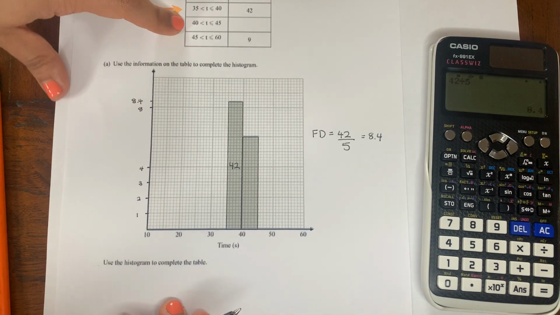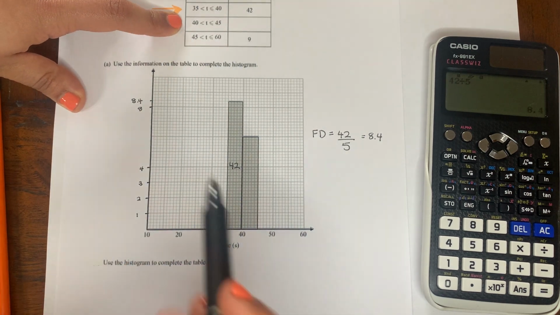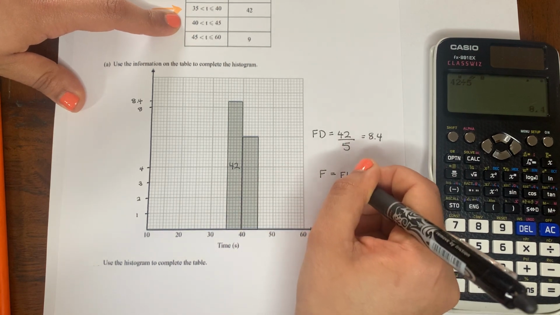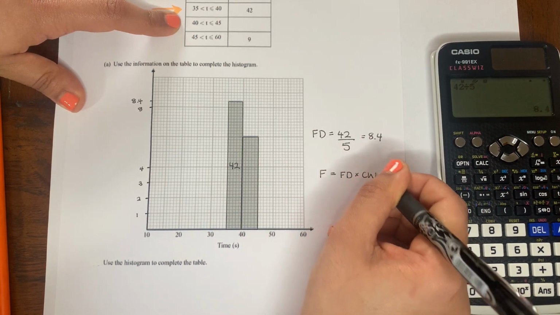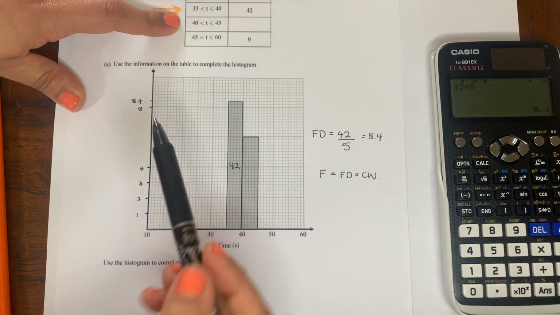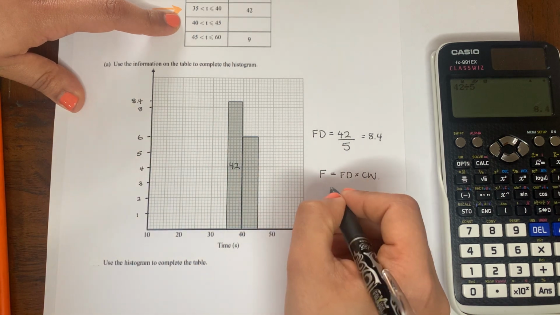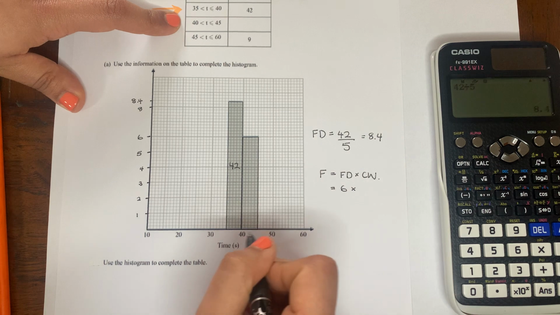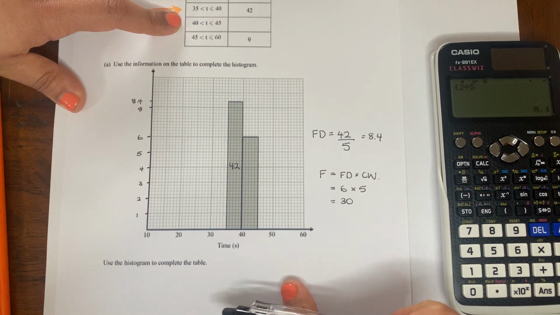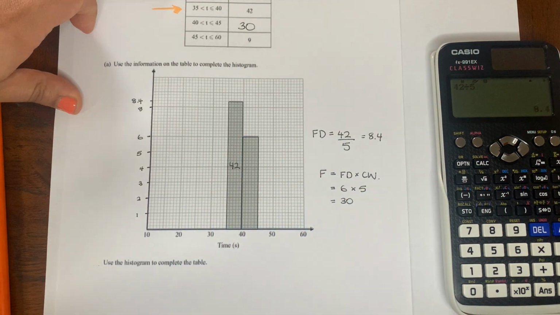I'm going to want to fill in my table here. So looking at the next step, I know that my frequency is equal to my frequency density times my class width. Now that I know the scale here, I can work out the frequency density of this bar. So that's 5, and that's 6. My frequency density therefore is 6, and my class width again is 5. So that means that the frequency of that missing bar is 30. So I'm going to go ahead and fill that in.